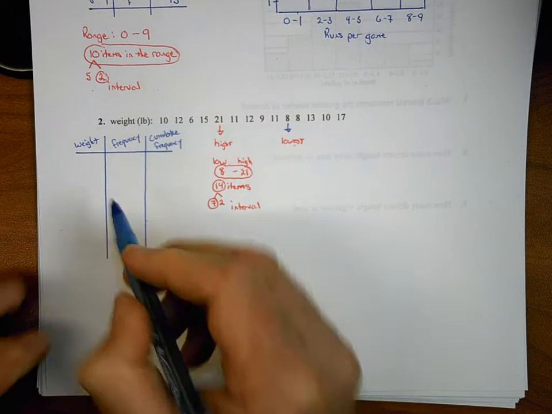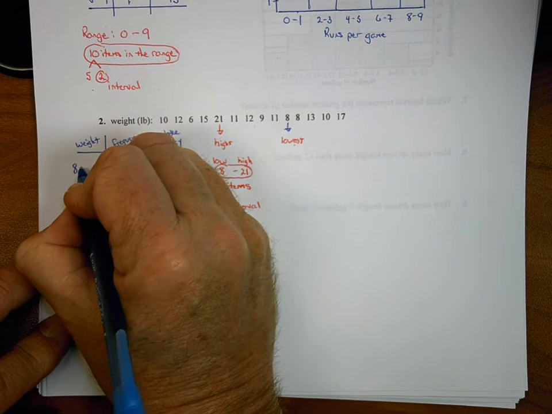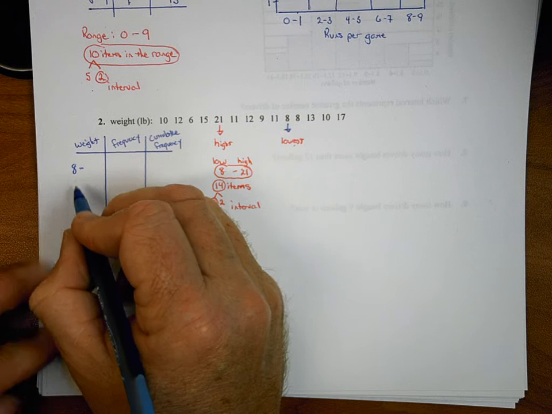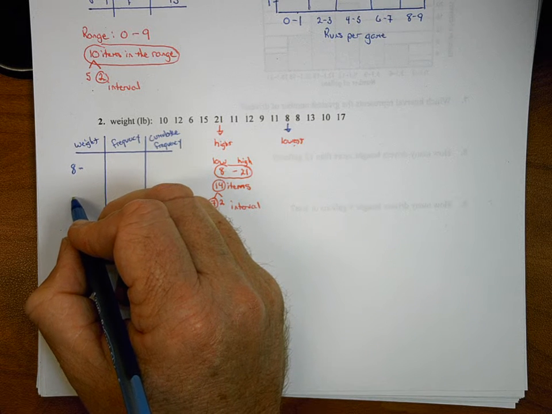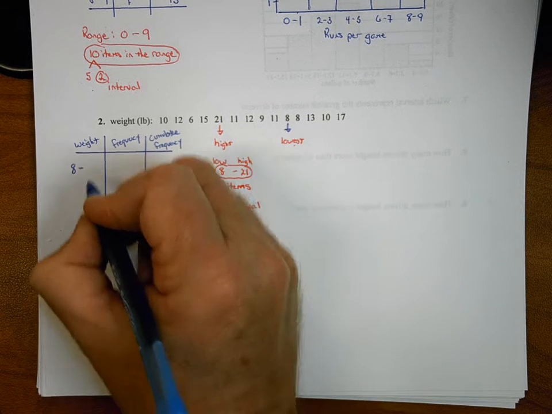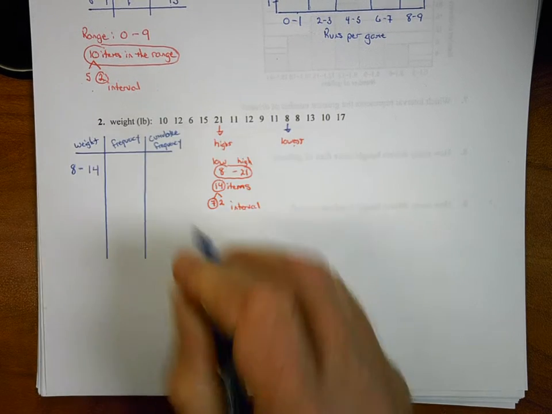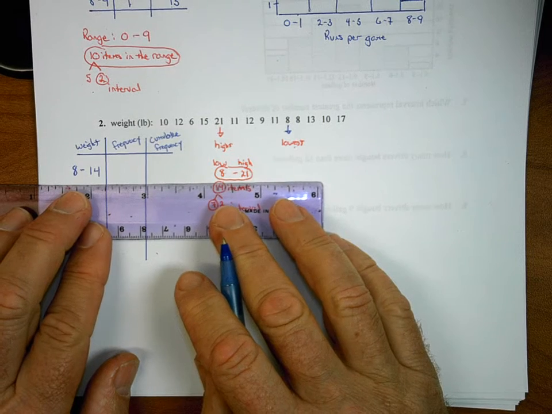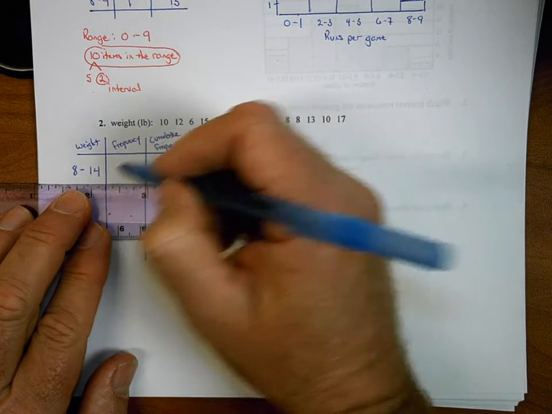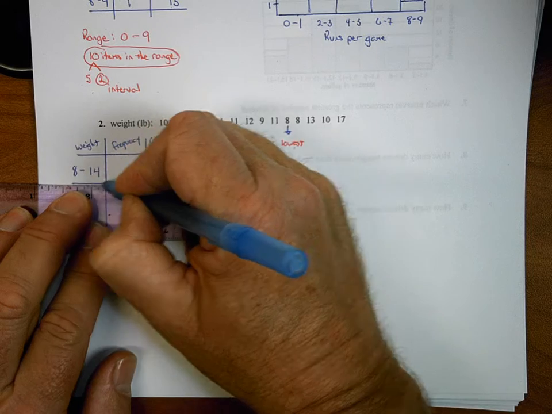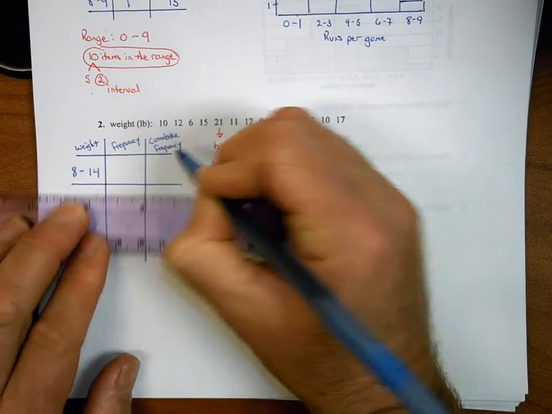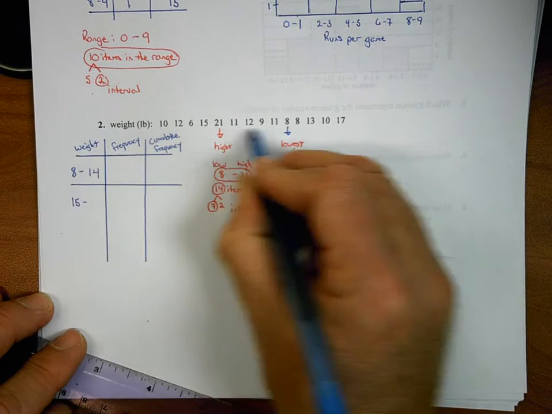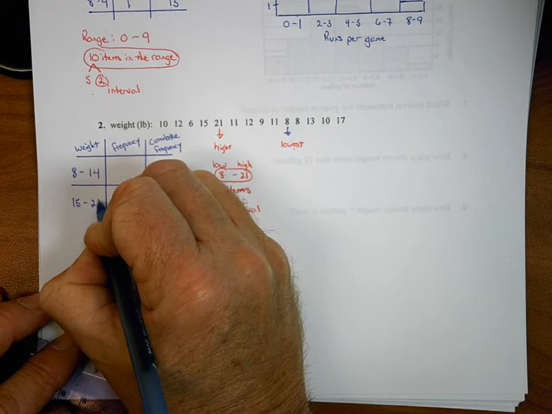What does that mean? I start at 8, and my interval would be all numbers 7 above that: 8, 9, 10, 11, 12, 13, 14. So my first interval would be the weight of fish, I guess, between 8 and 14 pounds, and the next interval would be the weight of fish from 15 to 21 pounds.